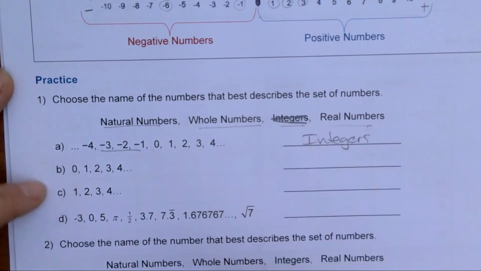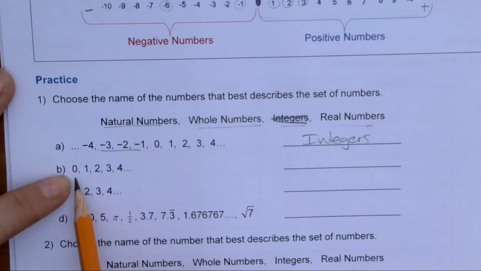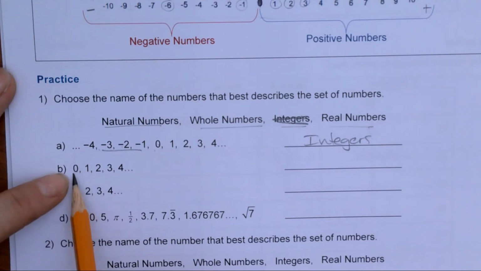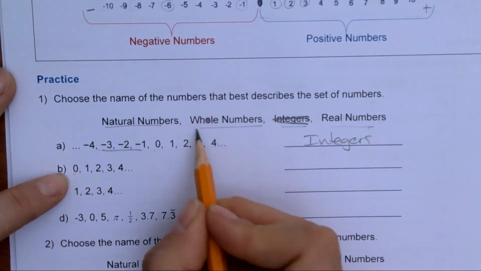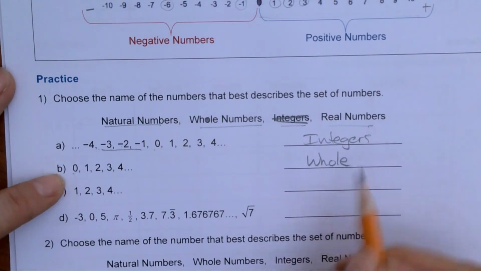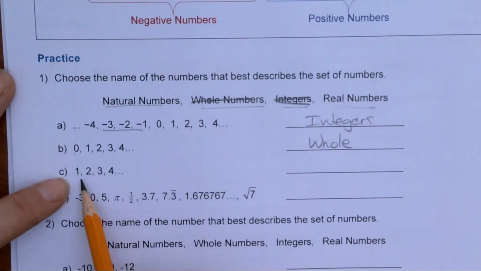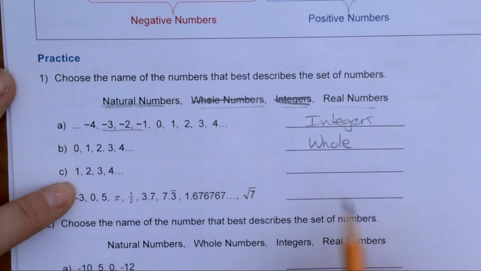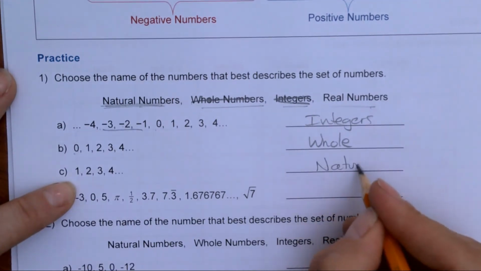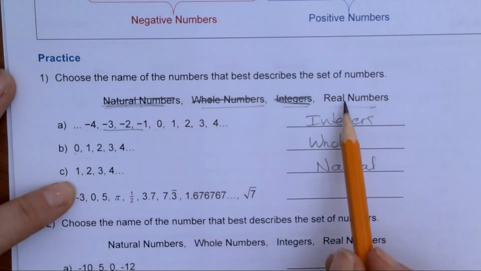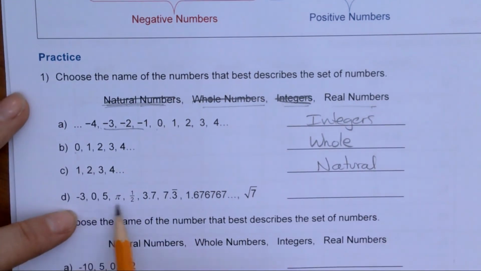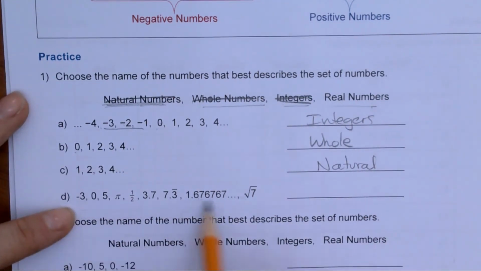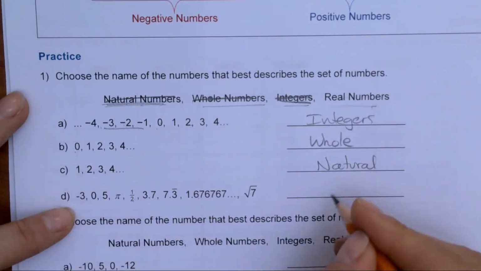Okay? And then here are all these nice numbers that are positive with 0. If there's a 0, I know it's the whole numbers. And here are some nice numbers that are all positive, but there's no 0 here, so I know it's how you teach children to count. It's the natural way to teach children to count, so it's natural numbers. And all that's left is real numbers, and you can see all these crazy numbers here. There's pi, half, decimals, fractions, square roots, so this is the real number set.